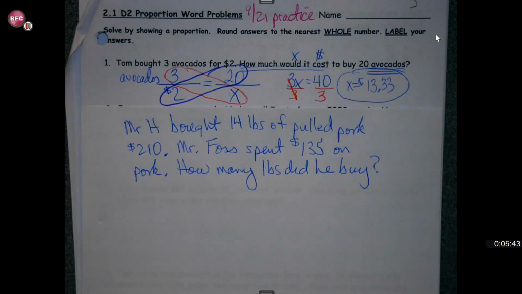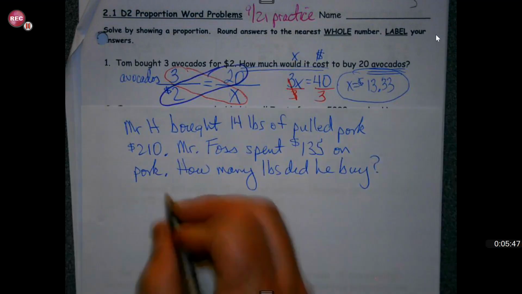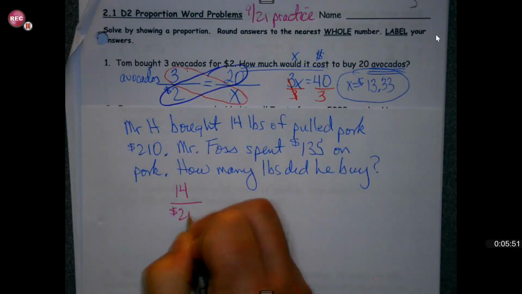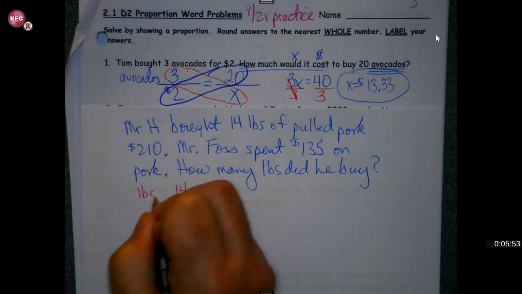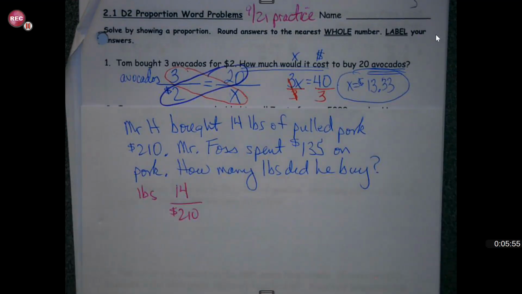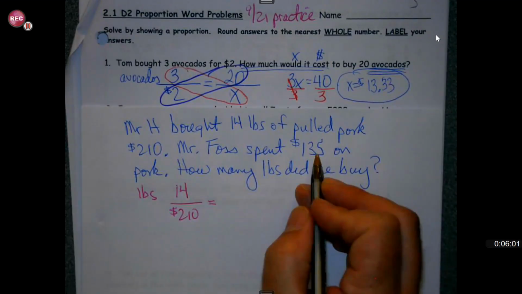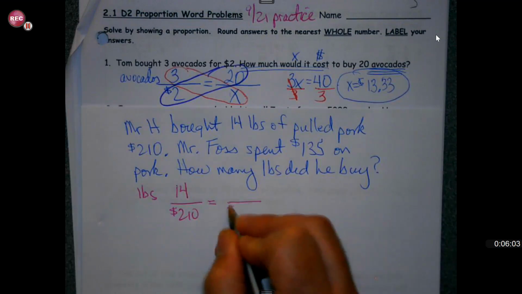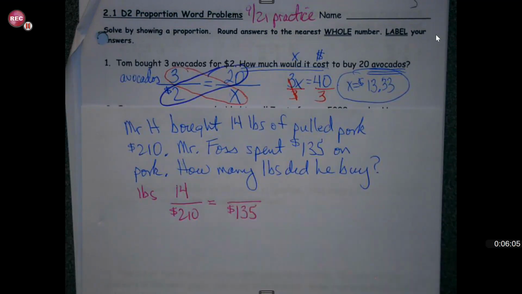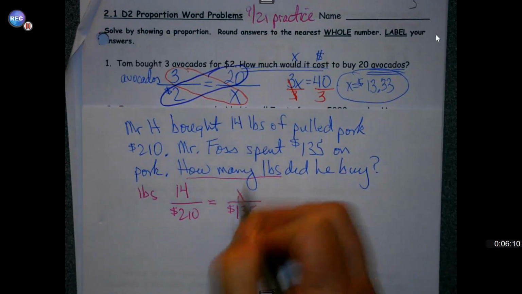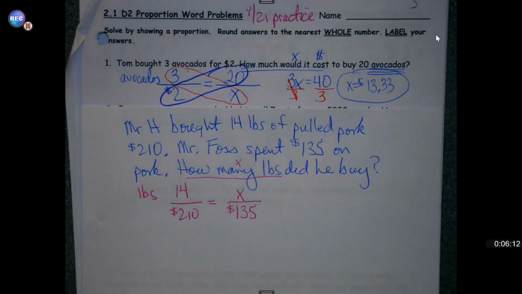But I'm going to have examples here that I can work with now and say, okay, so I bought 14 pounds for $210, because again, the dollar sign's my label. Mr. Foss spent $135. I make sure it stays in the same place. How many pounds did he buy?